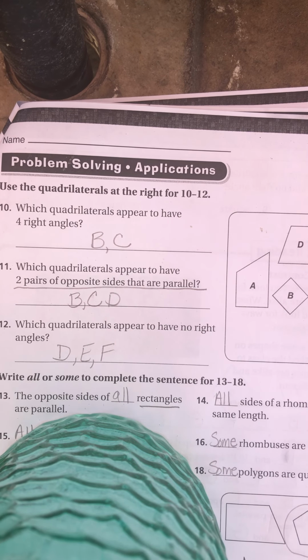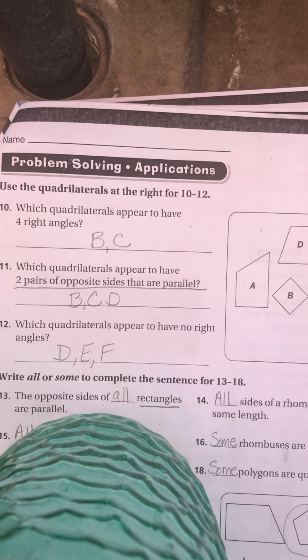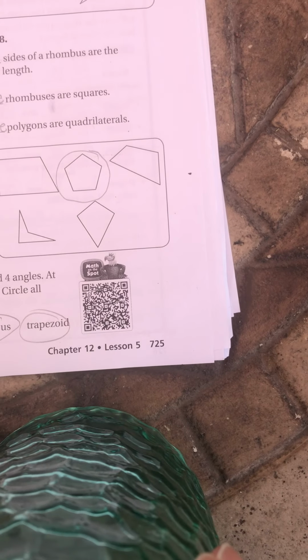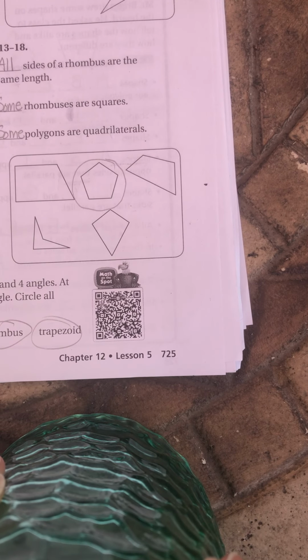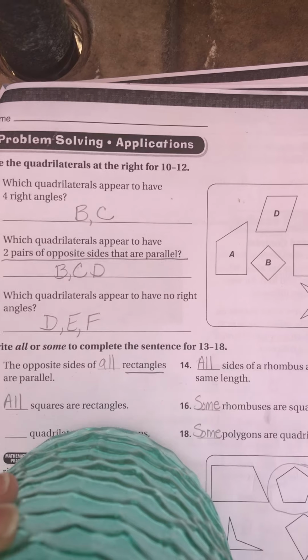Hold on one second. Papers keep falling all over the place, so I can't find them, but it says problem solving applications, and at the bottom it says page 725. It says chapter 12, lesson 5. So we're still on 12.5. I did this page, so I'm going to go over it with you.